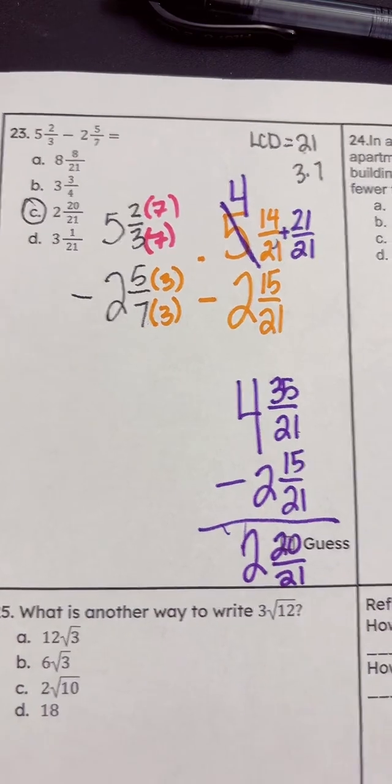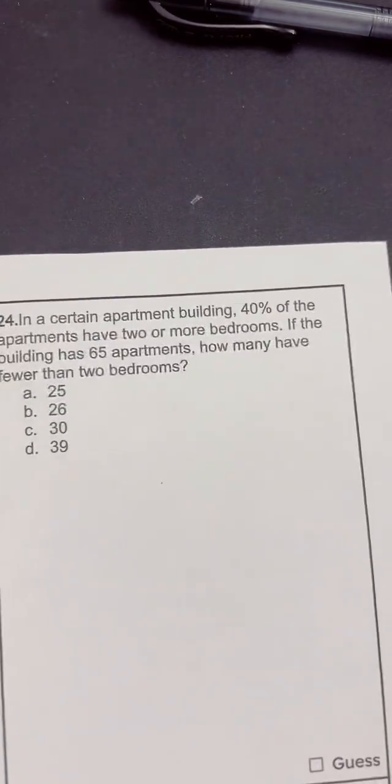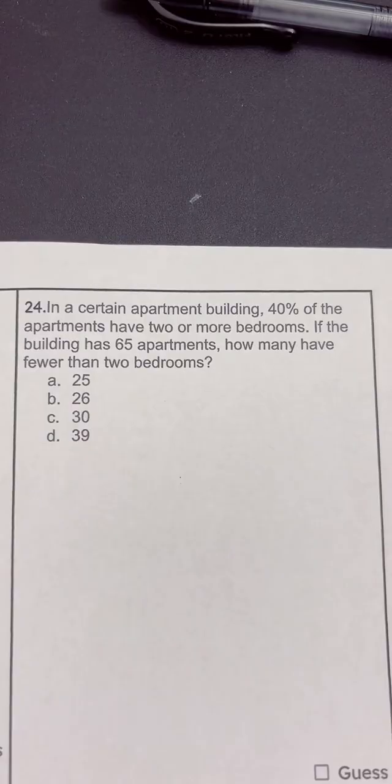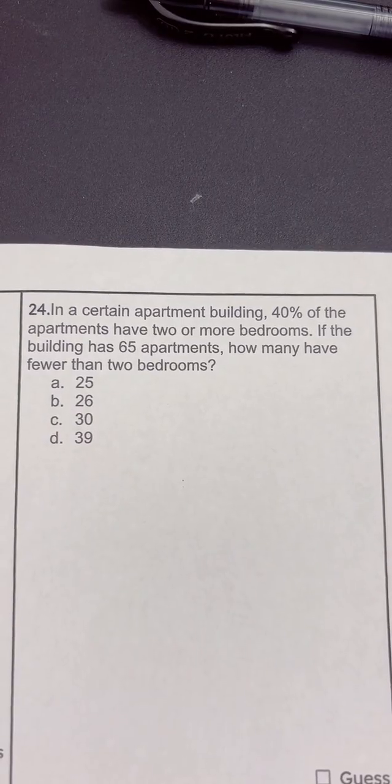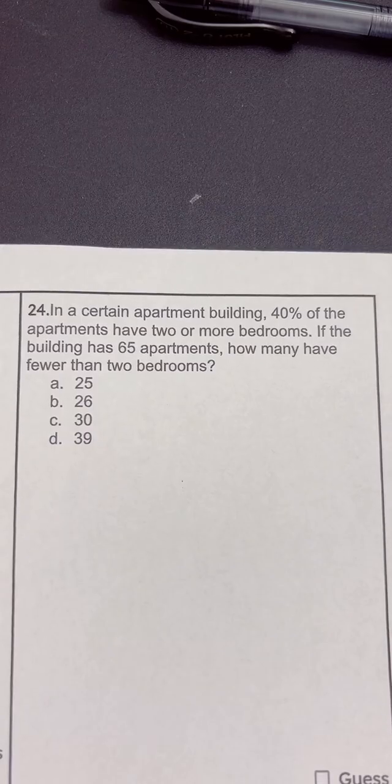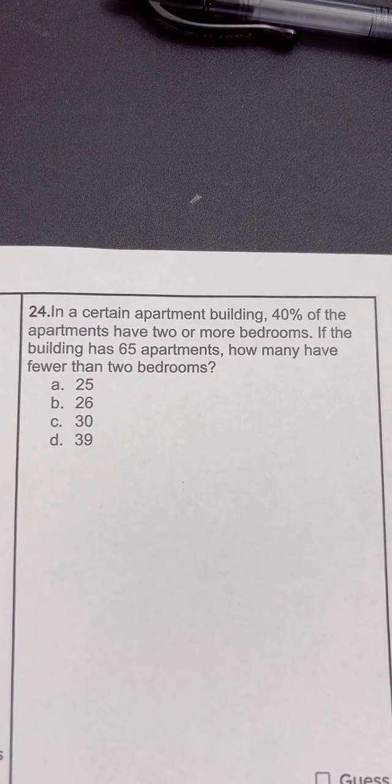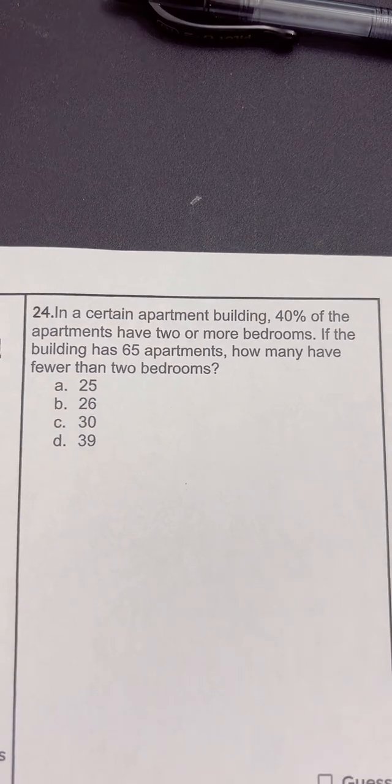All right, let's do the word problem first. In a certain apartment building, 40% of the apartments have 2 or more bedrooms. If the building has 65 apartments, how many have fewer than 2 bedrooms?